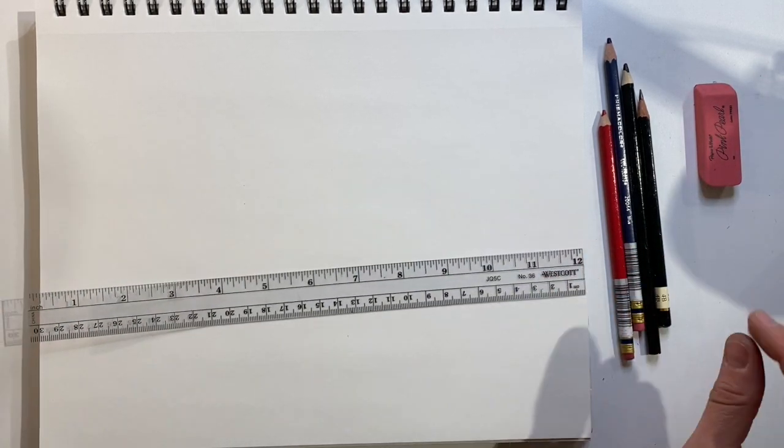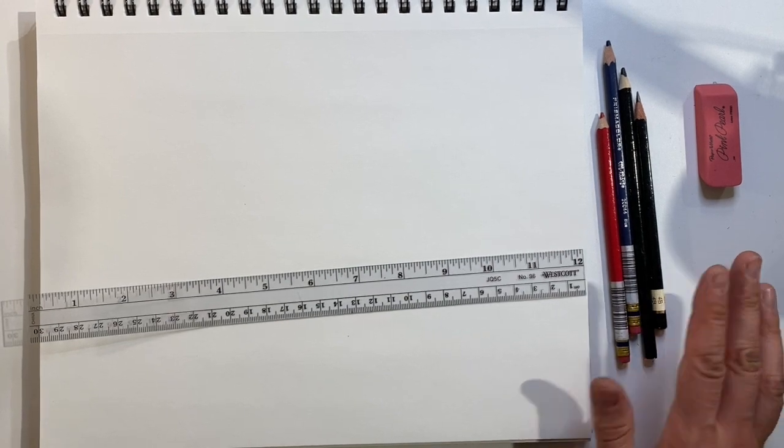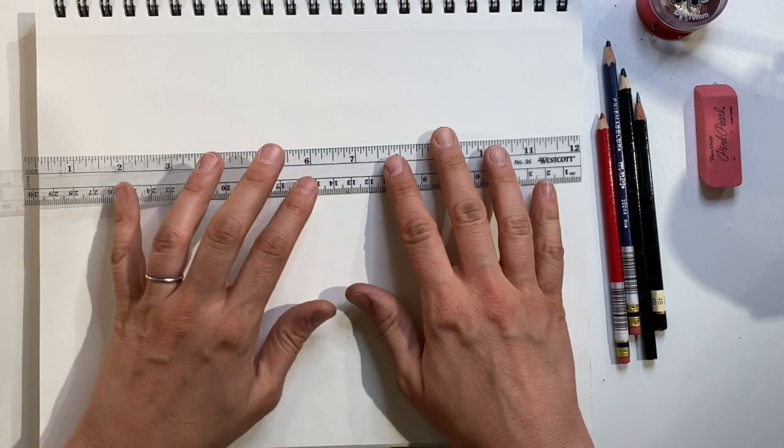Hi everyone. So today I want to show you how you make a room in one point perspective. So I have a ruler, I have a red pencil, a blue pencil, and a graphite and black pencil, as well as a pencil sharpener. And I'm working in my sketchbook.